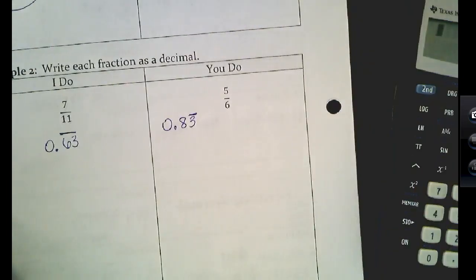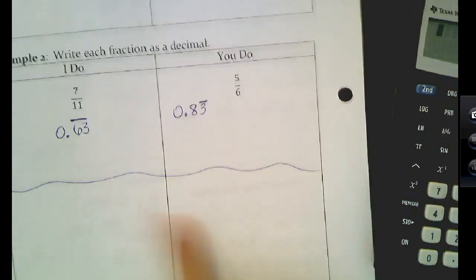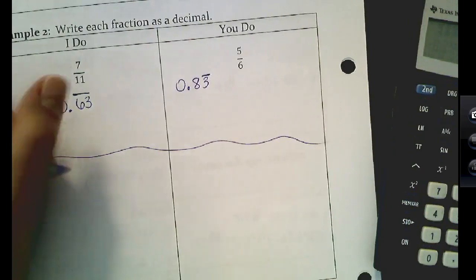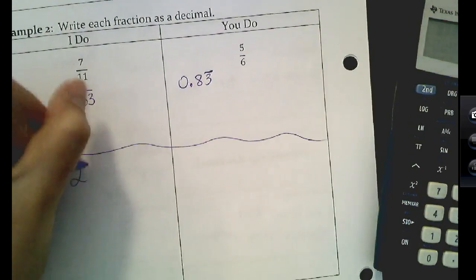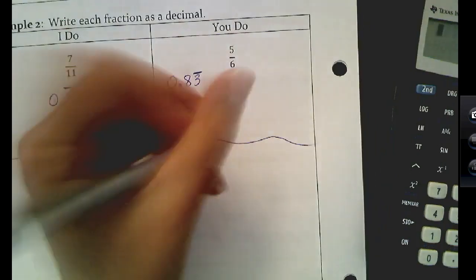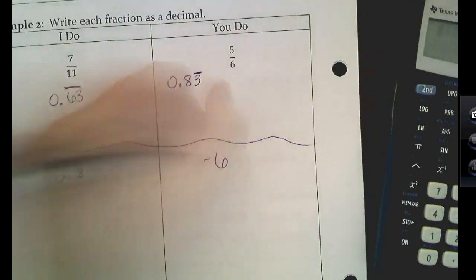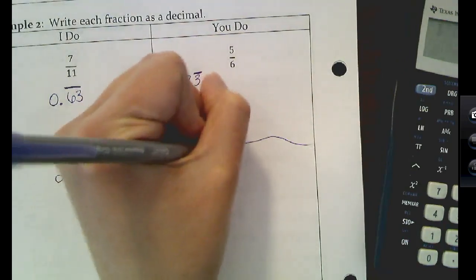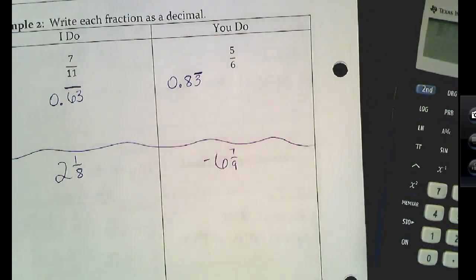And now I'm going to show you, we're going to actually add in a couple examples. Go ahead and write 2 1/8 right here. And write -6 7/9 right here. We're going to do 2 more examples, because these examples I've found in the past have a tendency to kind of trick people up.